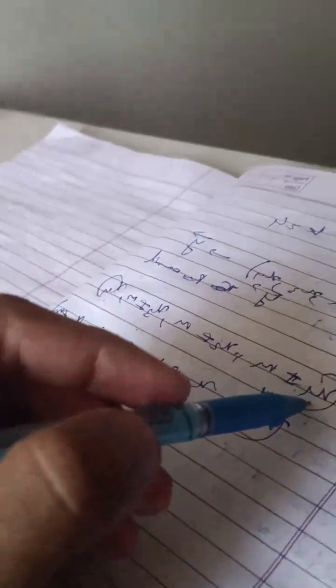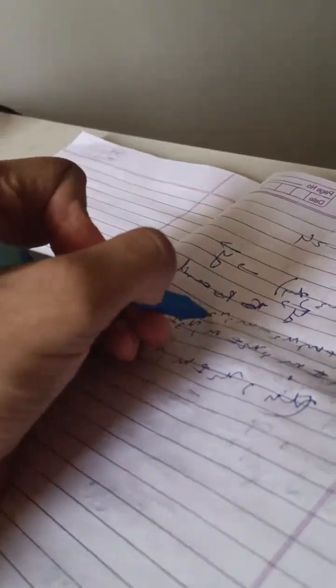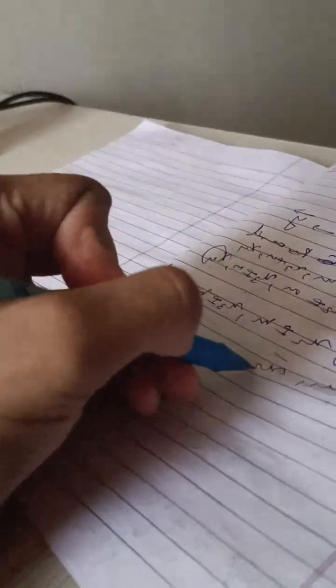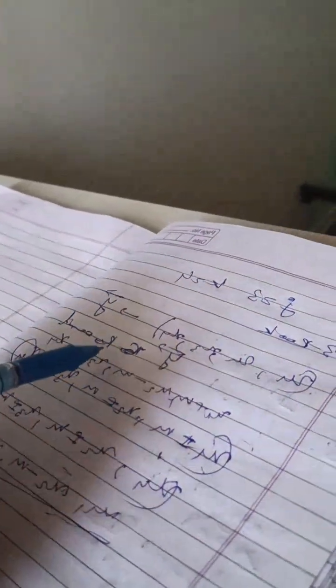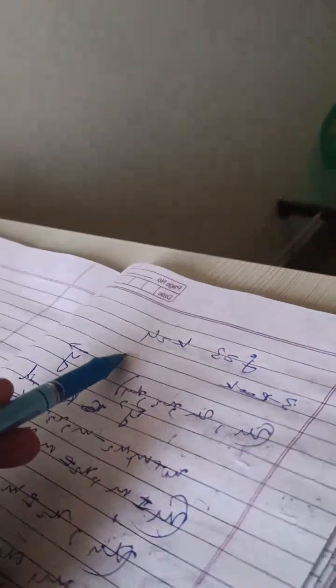So one of the valid moves will be x1 plus m, x2 minus m, x3 plus m, comma x4, or x1, x2 minus m, x3 minus m, x4 plus m. These are the valid moves for j equal to 3 and k equal to 4.